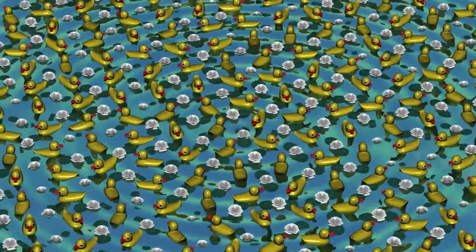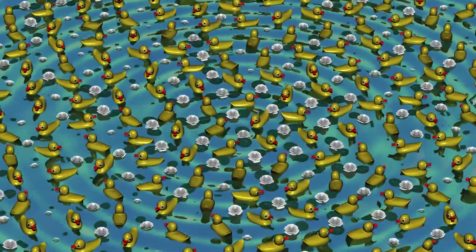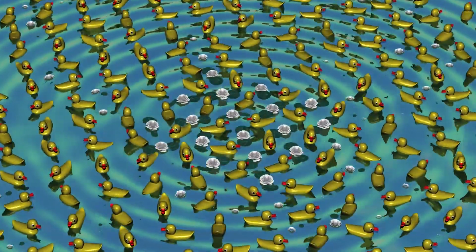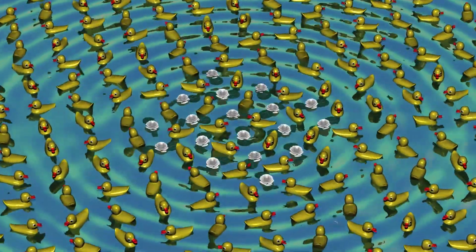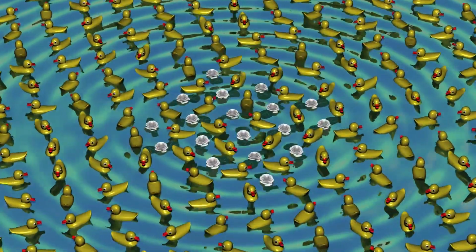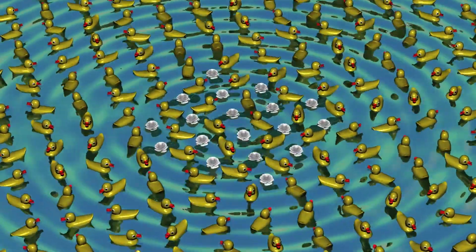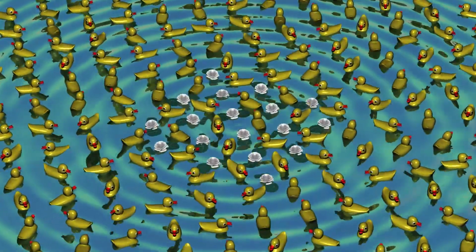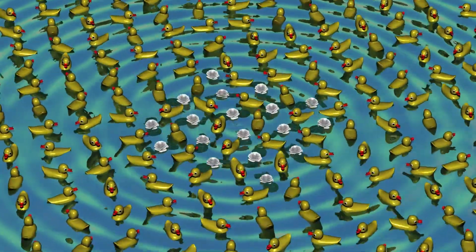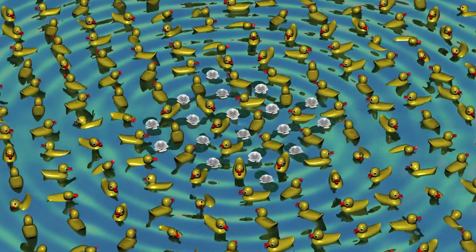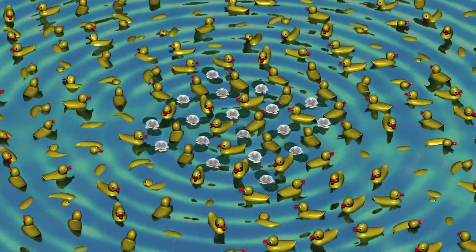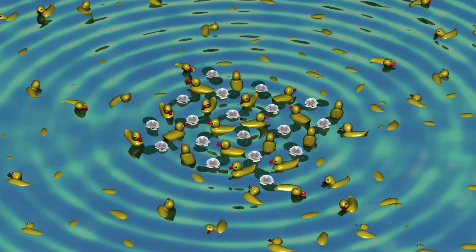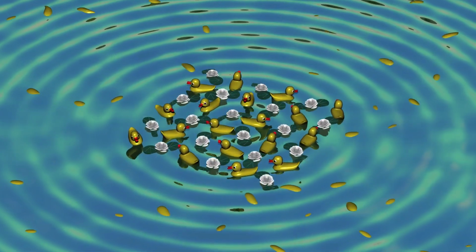But a lot of ducks eat a lot of water lilies. When there are fewer and fewer water lilies, the ducks have less and less to eat, and their number decreases. So we have come full circle and can start again.